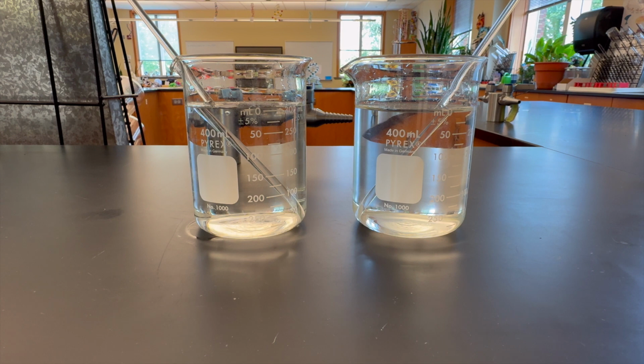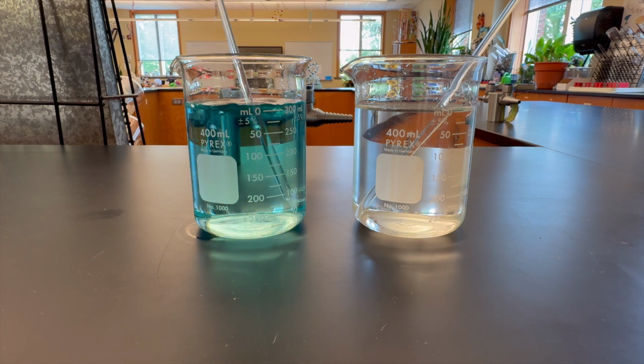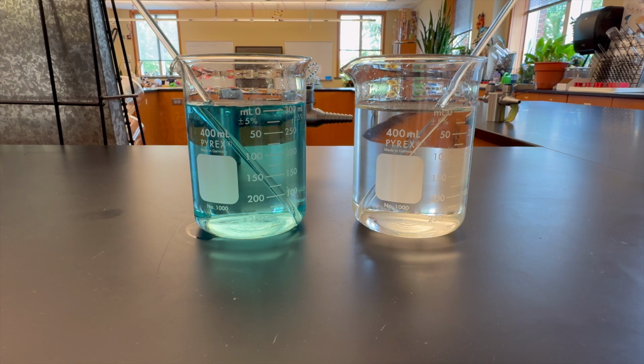In this video, we're going to talk about solutions. If we have 2 beakers of water with the same amount of water in each, and I add some food coloring, I'm going to add 1 drop to the beaker on the left, and I'm going to add 1, 2, 3, 4, 5 drops to the beaker on the right.